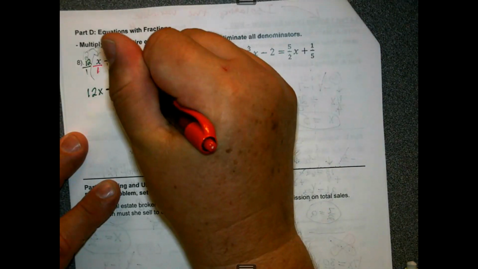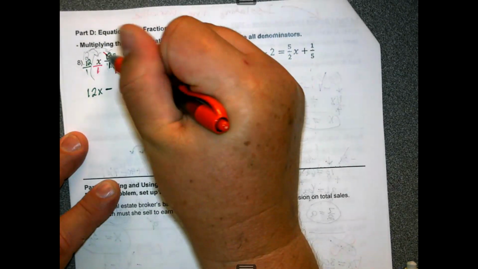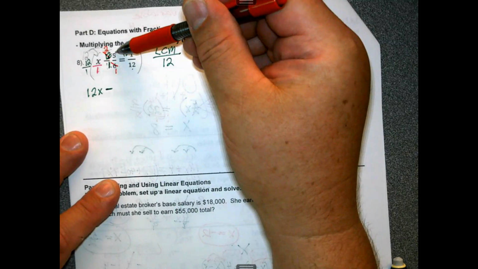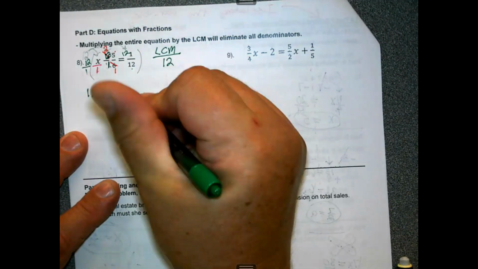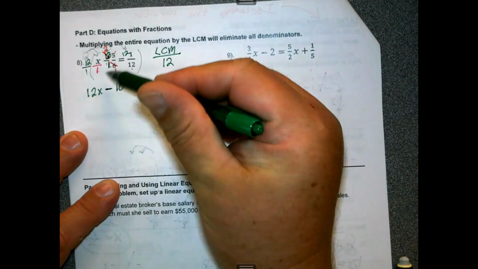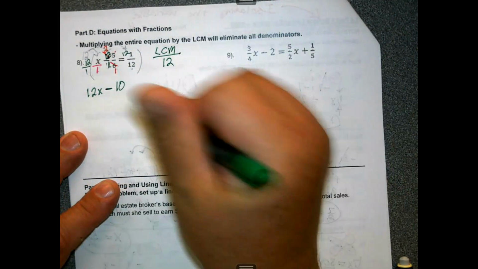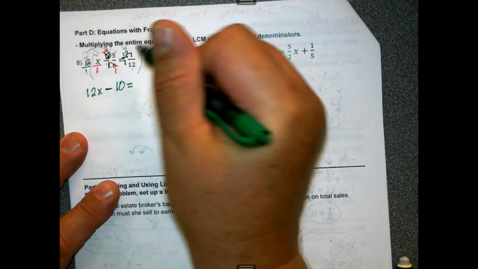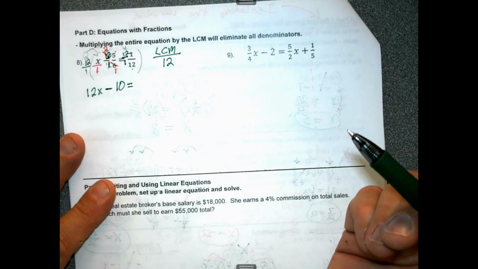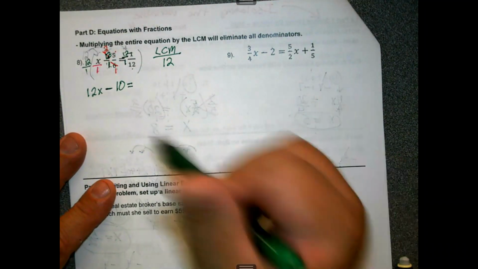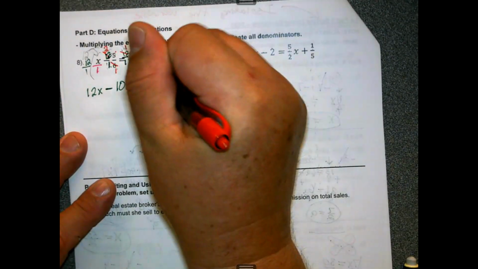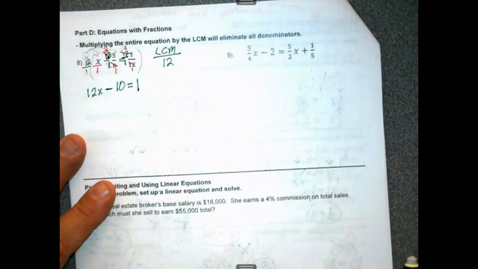So 6 goes into 6 once, 6 goes into 12 twice, 2 times 5, 10. 1 times 1 is 1. Here I have 12 over 1 times 1 over 12. Well, anything times its reciprocal is 1. In other words, the 12s are going to cancel to 1.